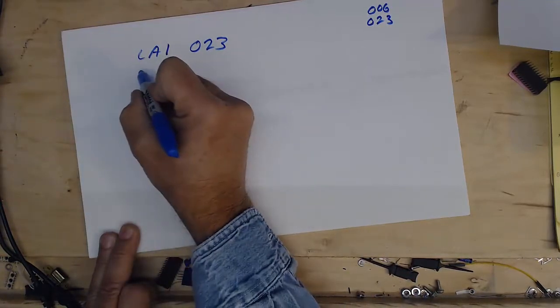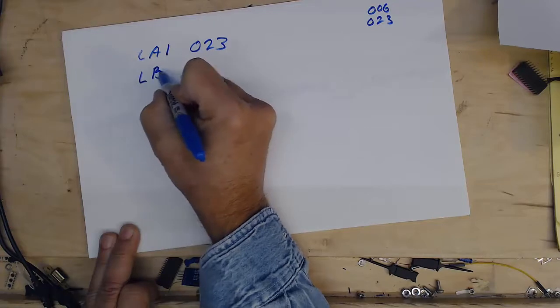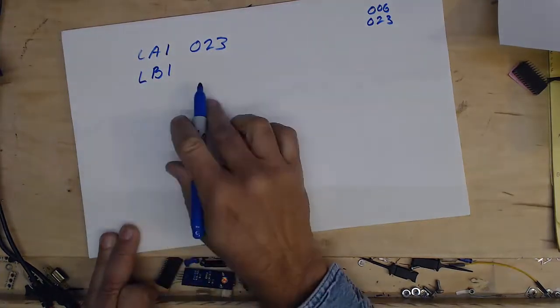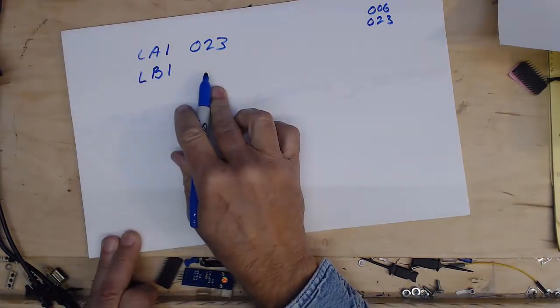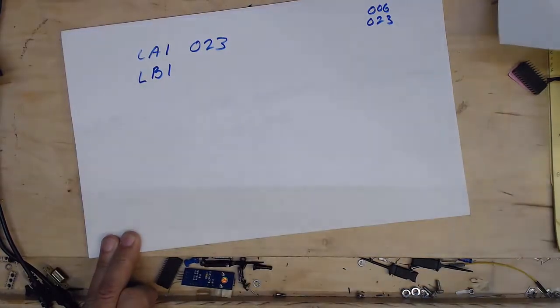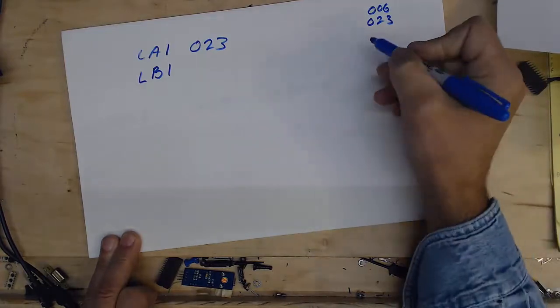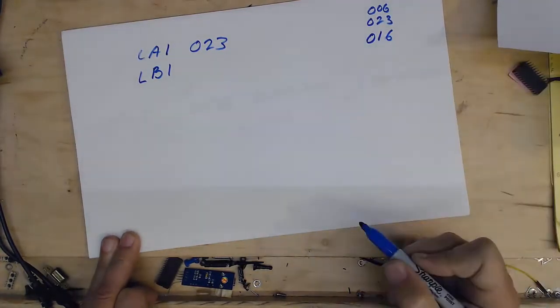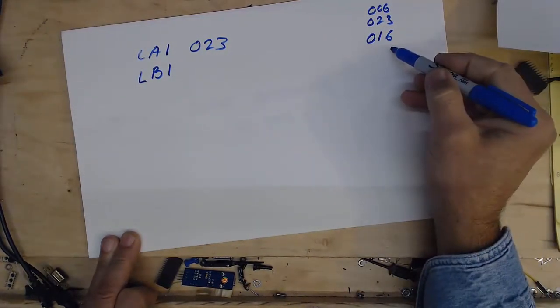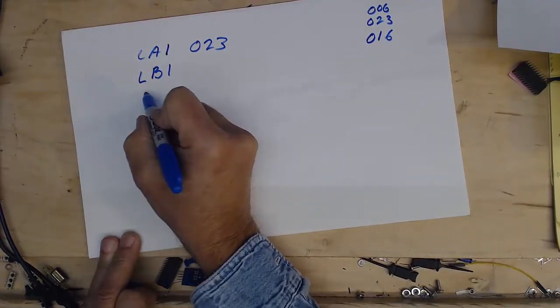But let's say our next instruction, we want to load B immediate with a value, but we forget to put our value in. So our next byte in memory is going to be a load B immediate, which is a 016, and its data byte isn't there. Its data byte is actually the next instruction.